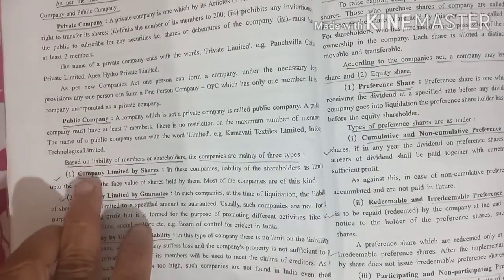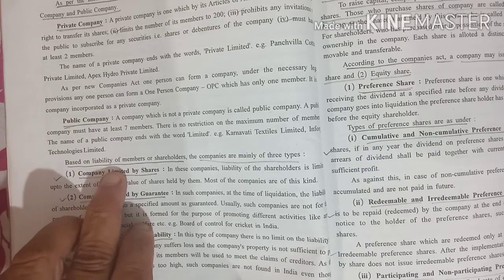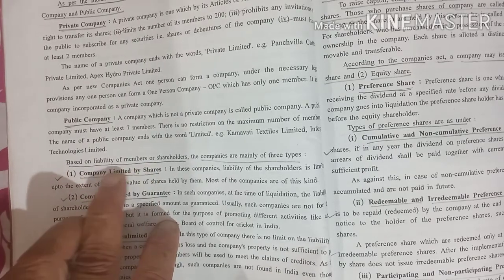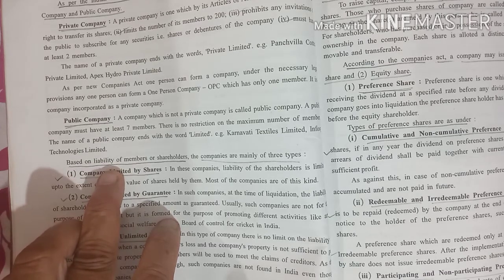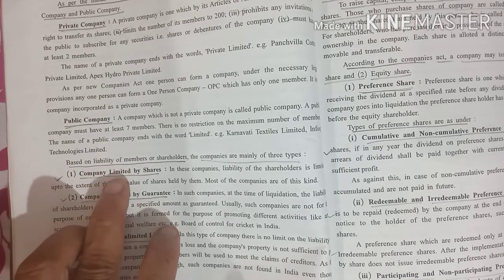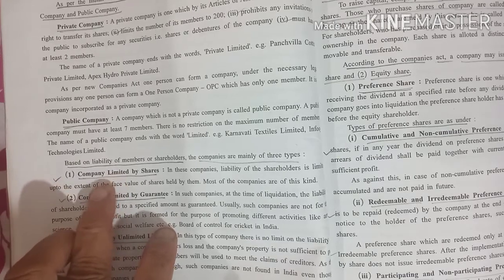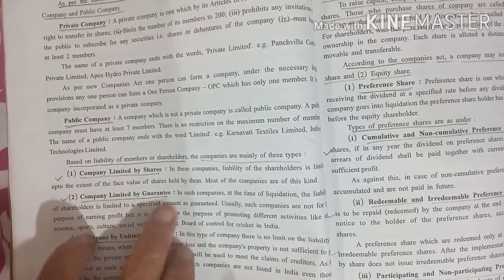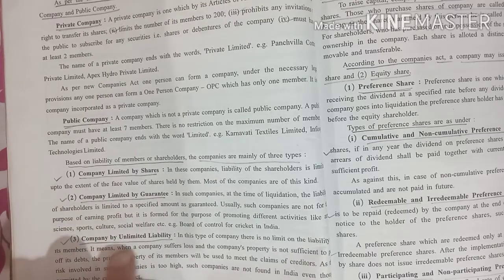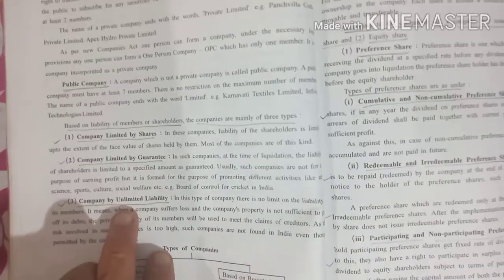Next is the classification based on the liability of the member. Again, companies are classified on the basis of liability. Three types of liabilities are there. One, company limited by shares. Another one, company limited by guarantee. Another one, company with unlimited liability.